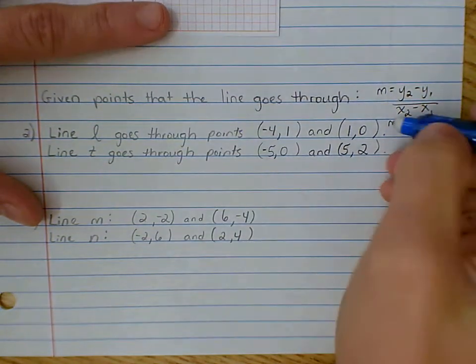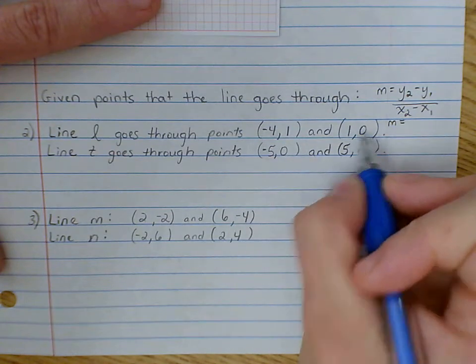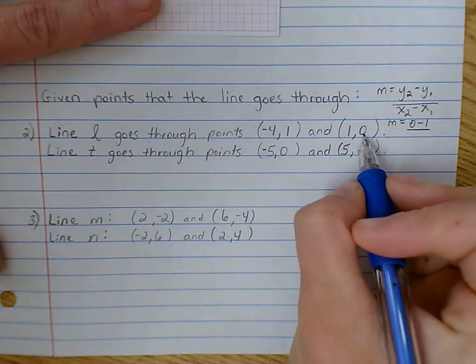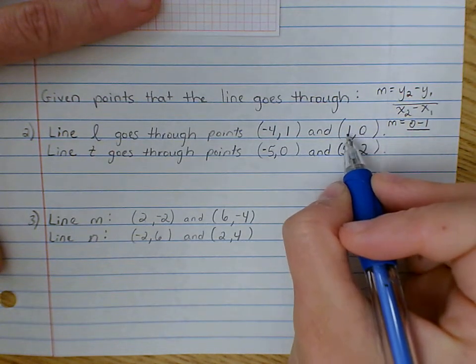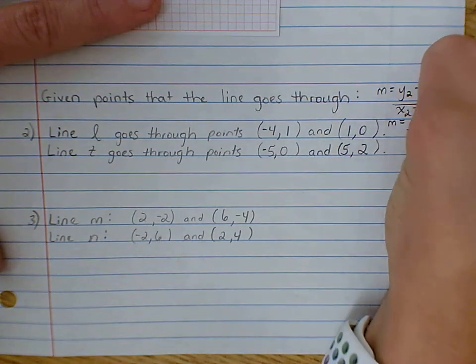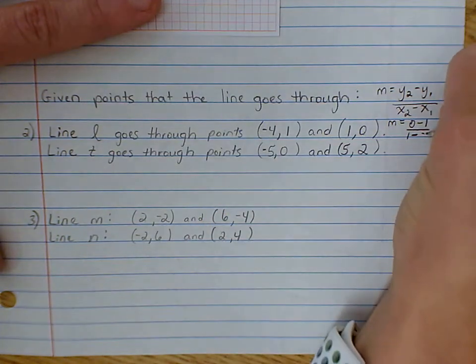All right, so if I'm finding the slope here, I'm going to take my y values and subtract them. So it would be 0 minus 1. And then on the bottom, since I started with this point, I'm going to have to go back to this point when I start with my x values. So it'd be 1 minus whatever my other x value is, which is negative 4.